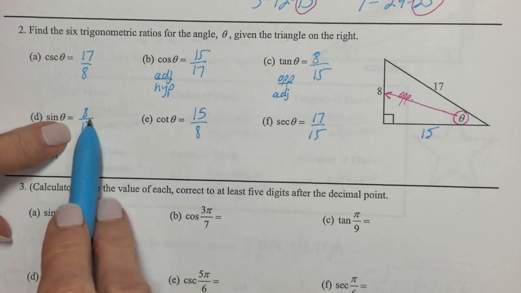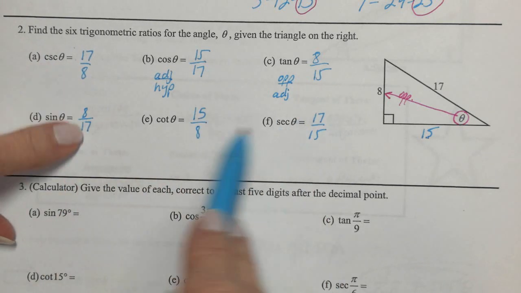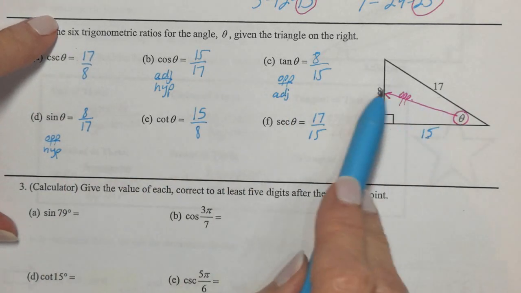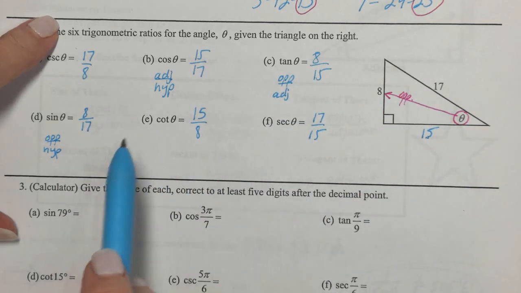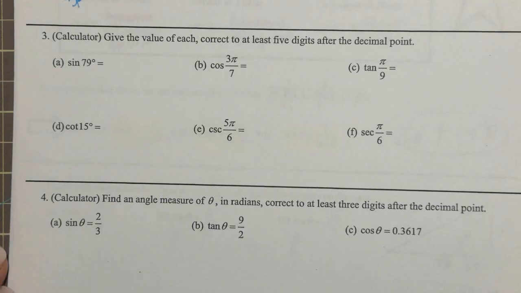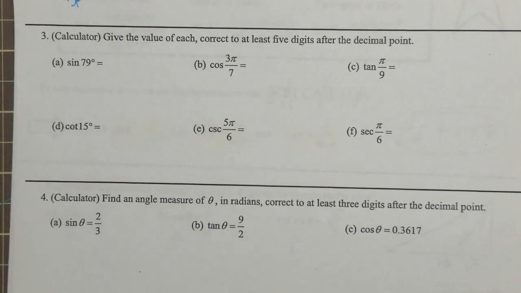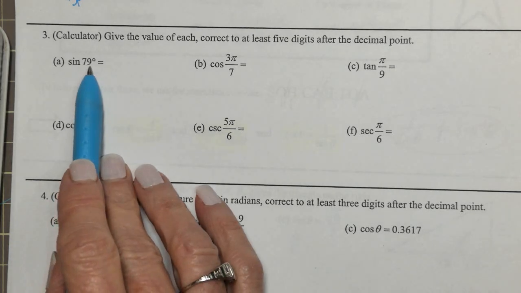These 6 are all of the different combinations, different ratios involving 8, 15, and 17. All of the different ratios possible. Okay, next up, we're going to get out our calculator and just put some of these into our calculator.